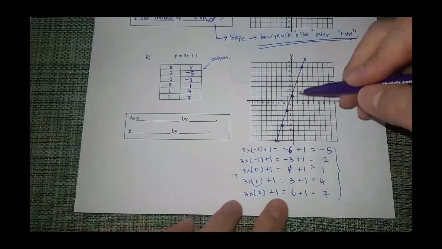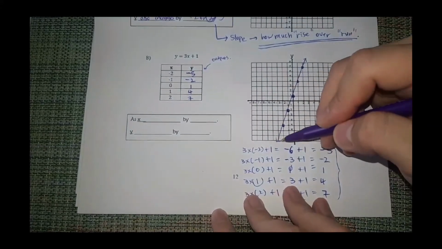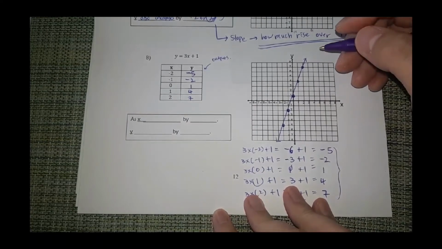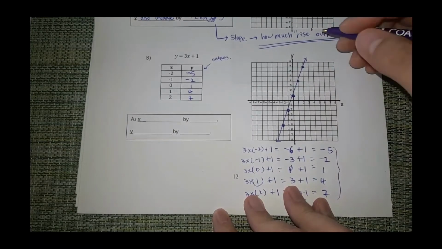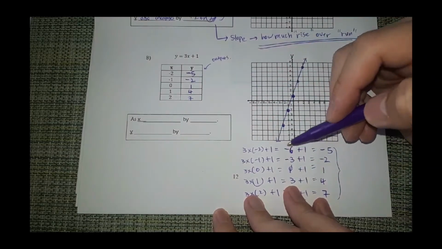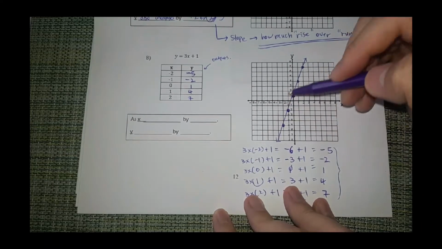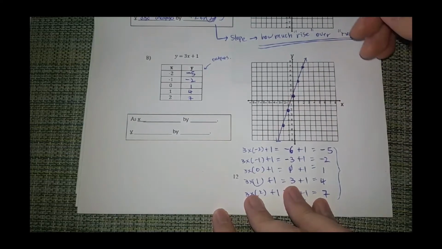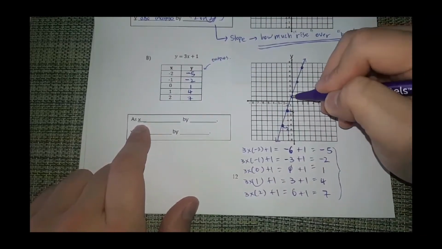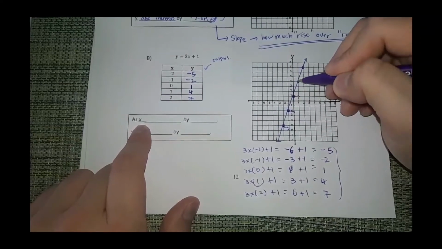As you may notice, the line goes down through quadrant 3 and goes up through quadrant 1. This is my third step. So again, table by doing substitution, then coordinate, then make a line. After that, we need to find out how much is increasing or decreasing for x. If I look at the first few, negative 2 to negative 1, negative 1 to 0, 0 to 1, 1 to 2.